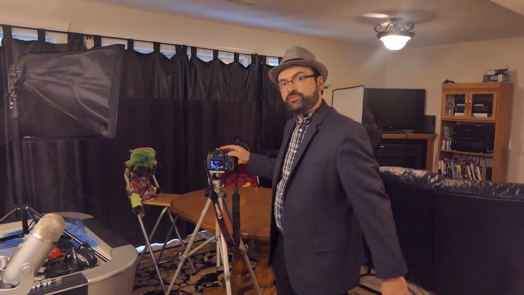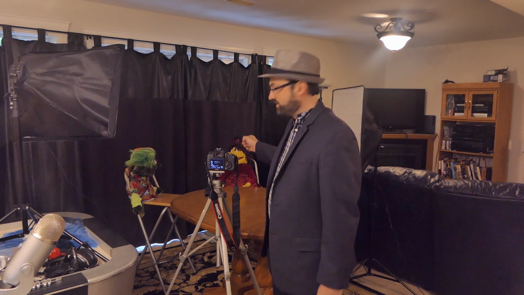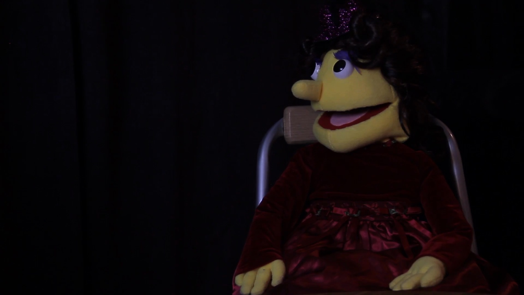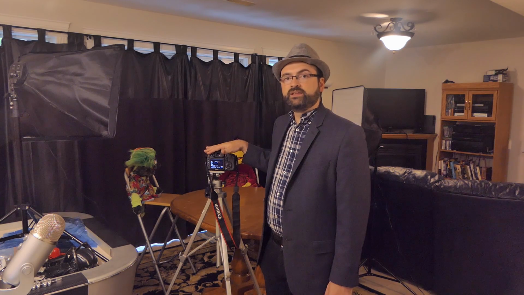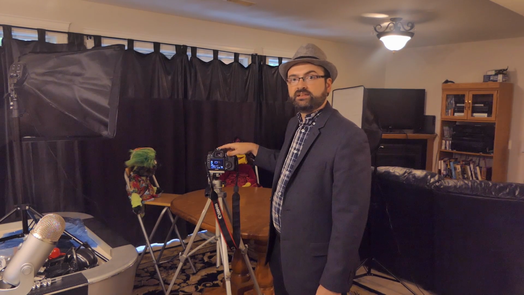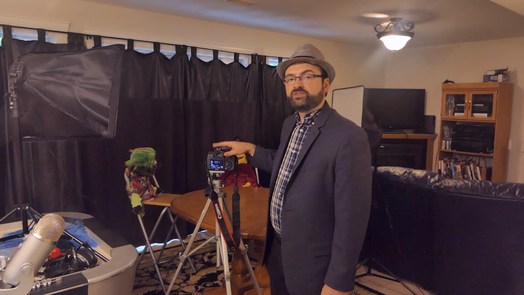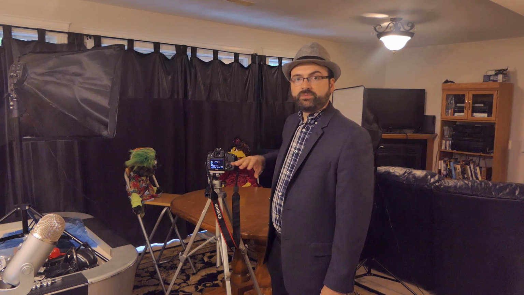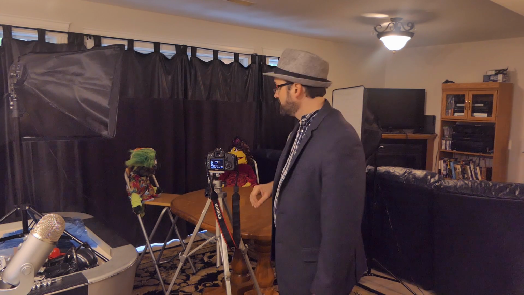So right now I have framed up my Muppet female character in a medium shot under 400 ISO, which is a good basic ISO to go with. That is essentially adjusting the light and dark levels on it. It's also called gain. So 200, 400, they're good. Some cameras, 160 are good too.